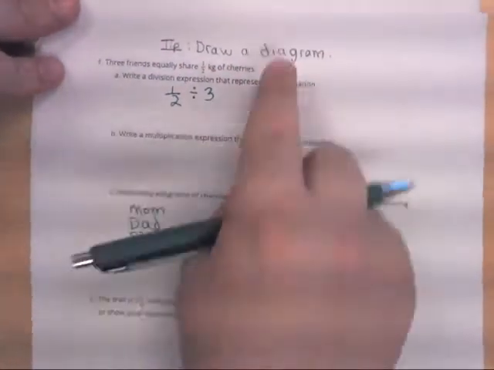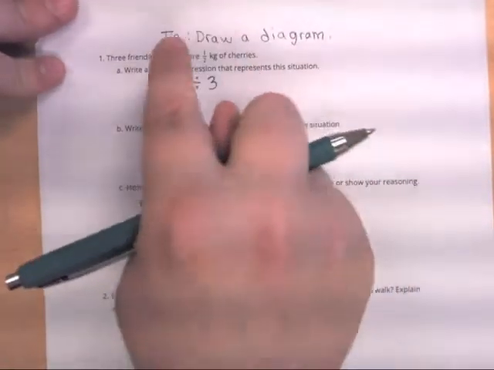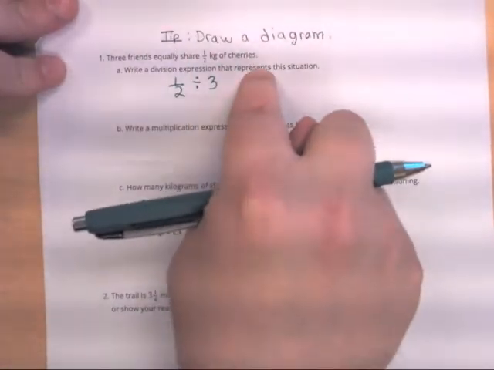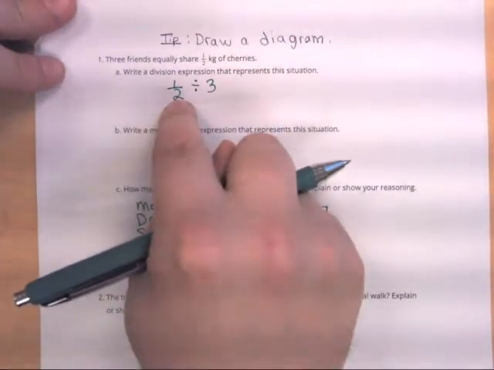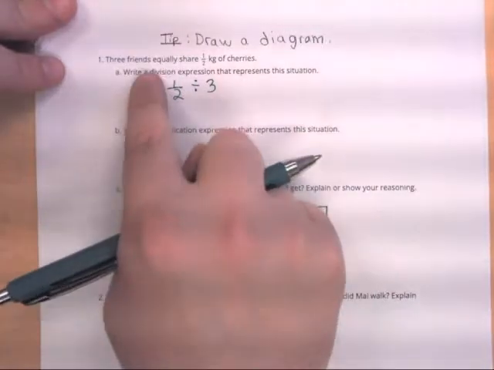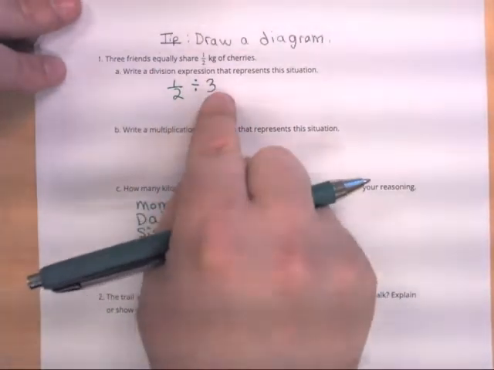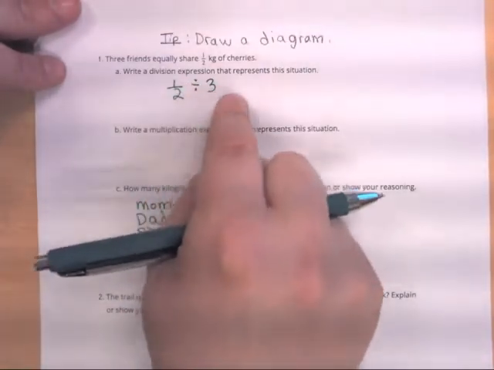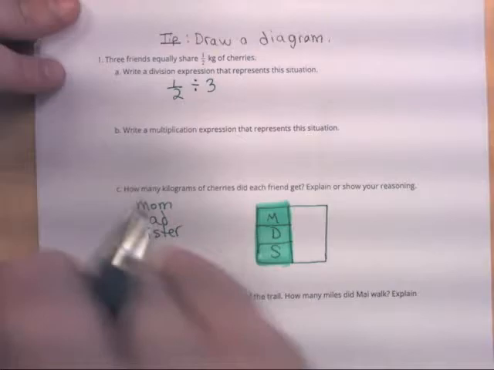And that makes sense because we have two things really in this problem. We have 3 friends, we have cherries. We want to make sure we're dividing the part of the problem that makes sense. It doesn't make sense to divide friends, it makes sense to divide cherries between the friends. So 1/2 divided by 3 is the division expression that matches this situation.